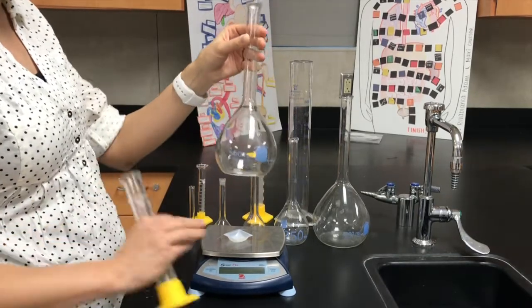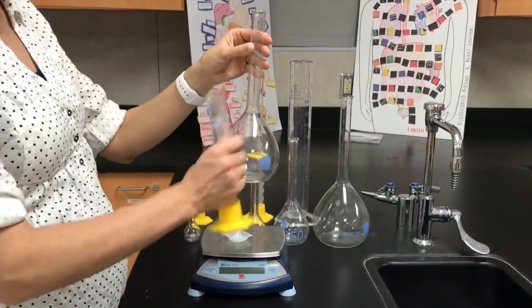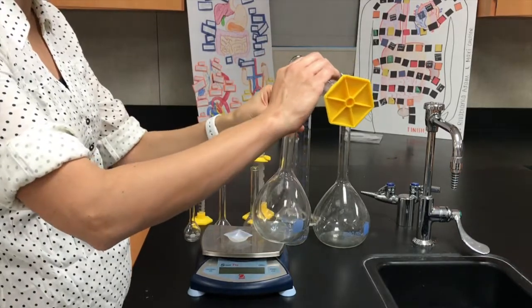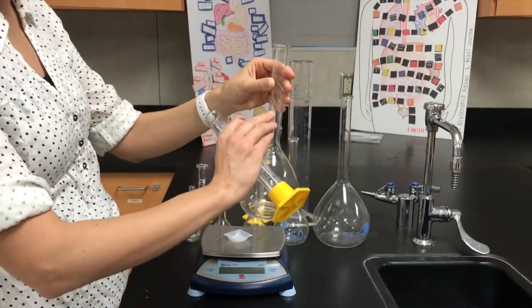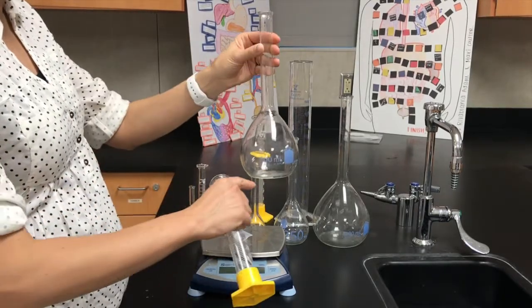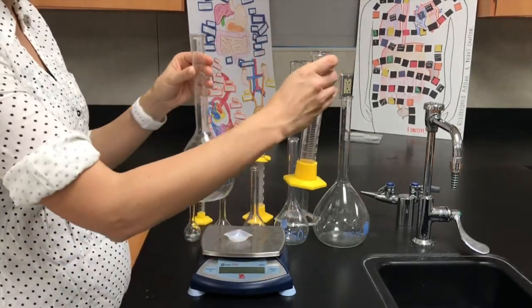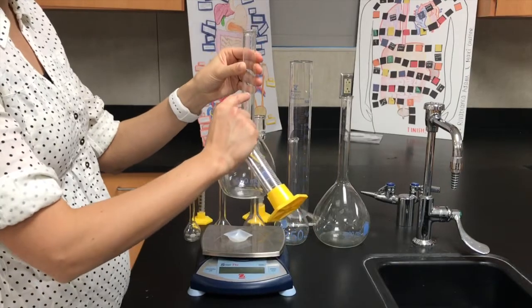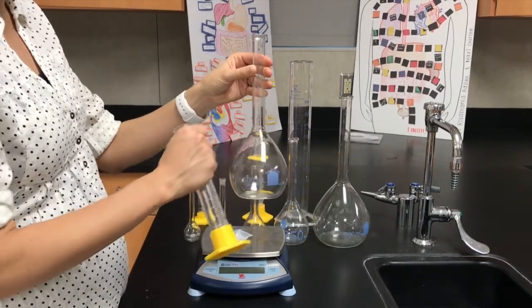Now, what a lot of people will do is they'll add a little bit of water first, then pour their concentrated solution in, and then add enough water to get that final volume. That's totally fine. But all that I'm going to ask you guys to note is using the graduated cylinder first and then adding enough water to get the final volume that you're looking for.